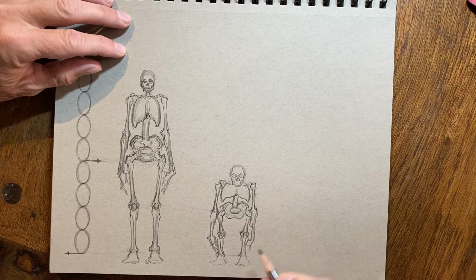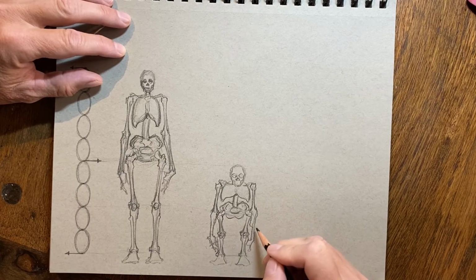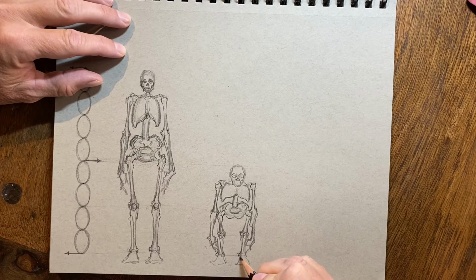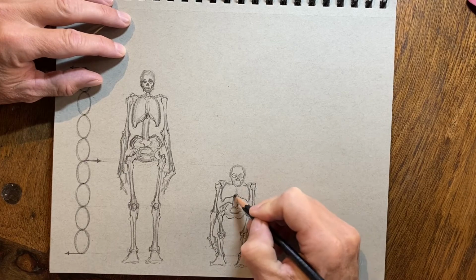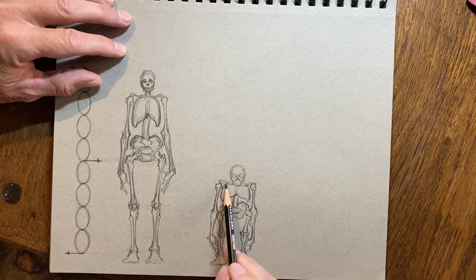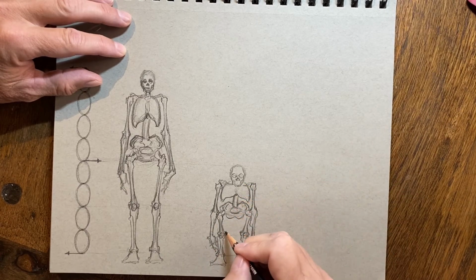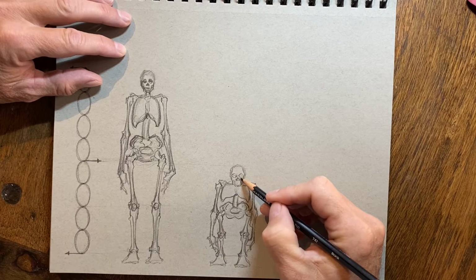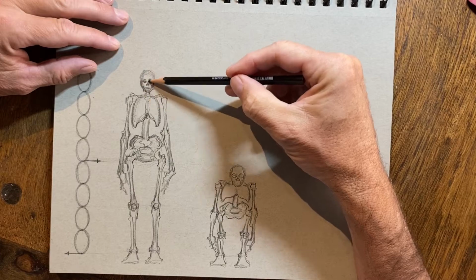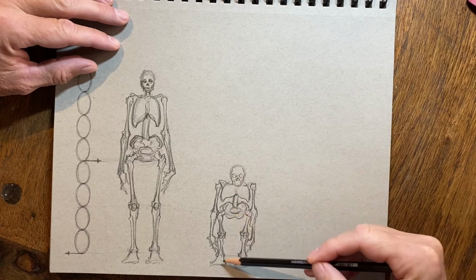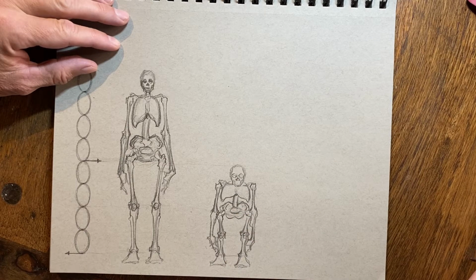And then the dwarf tends to have large hands and large feet. So I'll make this wedge shape nice and big here. This wedge shape nice and large here. So as you can see, the body is thicker. It's relatively short and squat. And the head is very large. See, the head here is small in proportion to the full length of the figure, whereas the head here is very large in proportion to the dwarf figure.